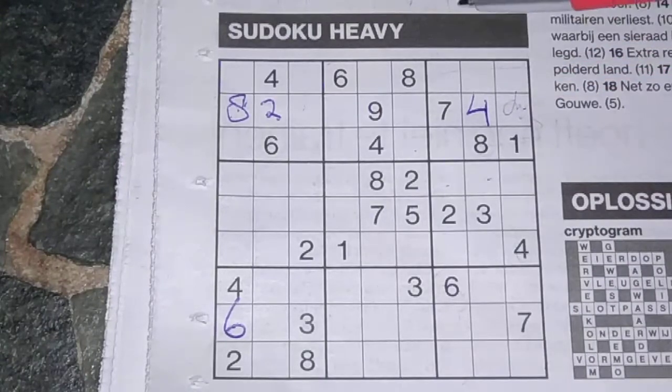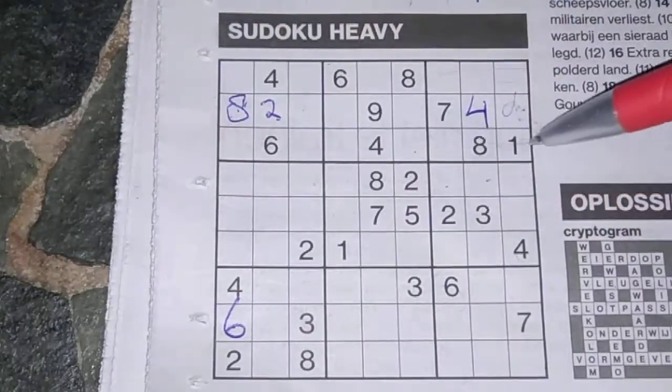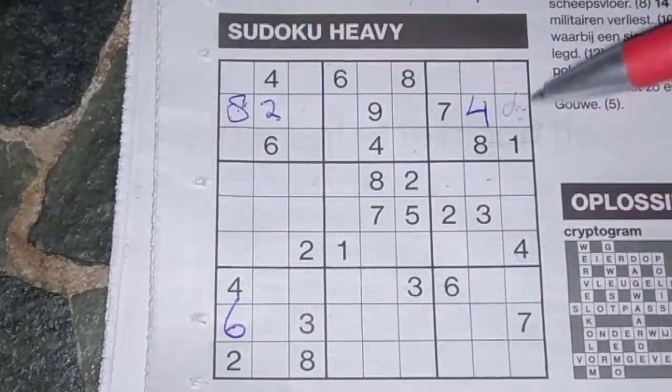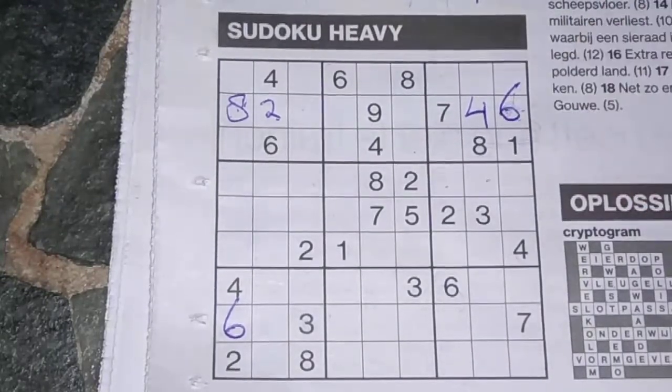How about the 6? A 6 in the first row, a 6 in the third row, so in the row between, the second row, the only place for a 6 should be there.